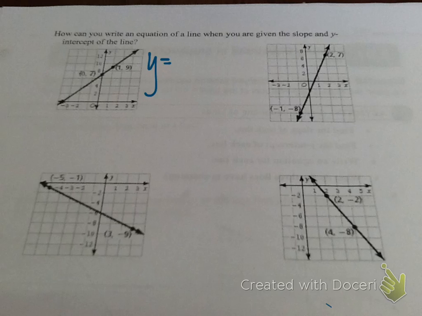We're at 7 going to 9, so that would be up 2. And then we're going from 0 to 1. And we're crossing at positive 7. So the equation of my line is y equals 2x plus 7.